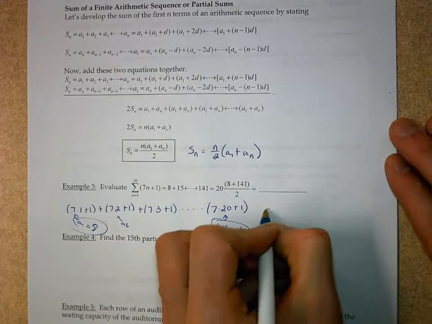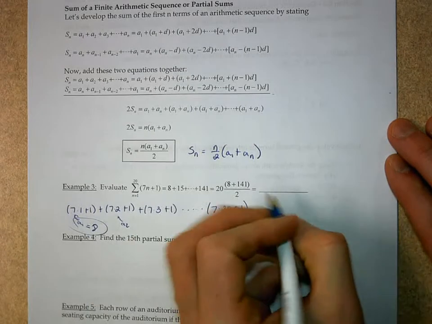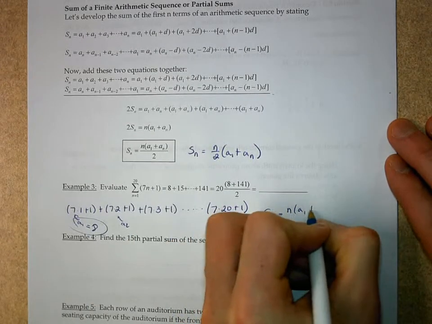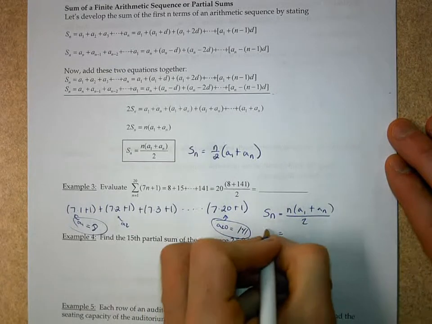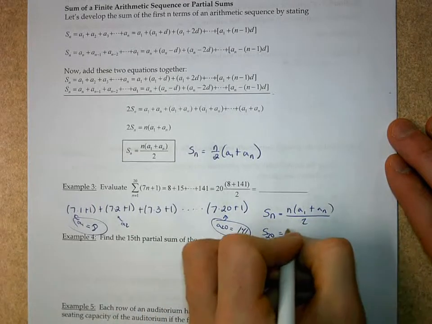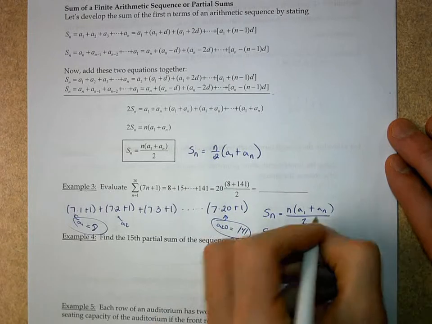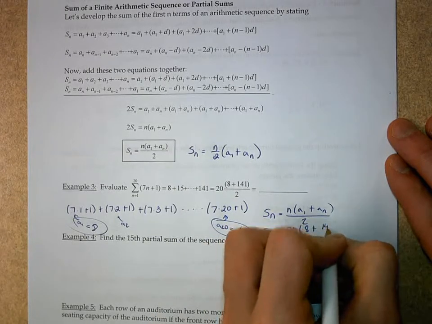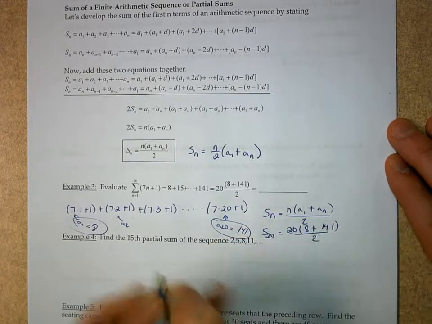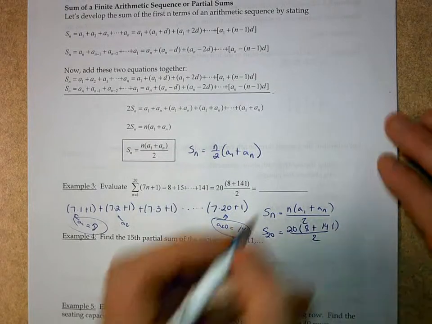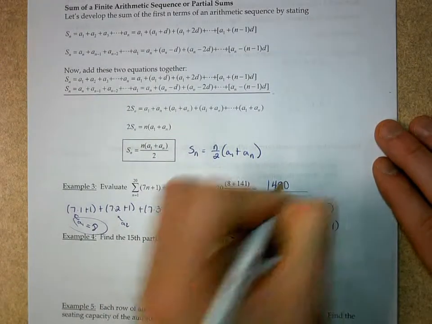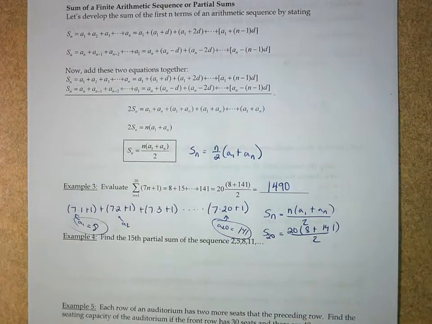Then I take S sub n, which is n times (a sub 1 plus a sub n) over 2. We want to find the first 20 terms, so 20 times (8 plus 141) over 2, which ends up to be 1490.